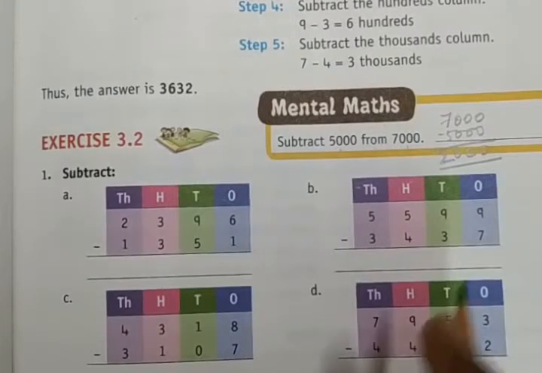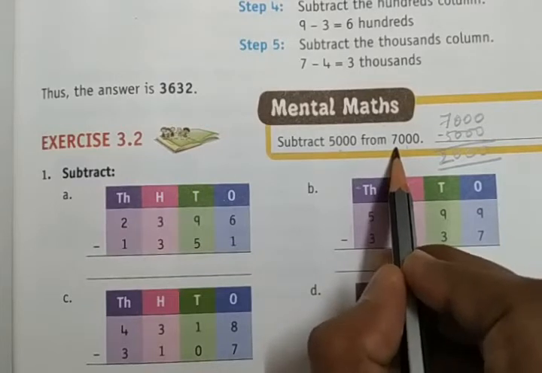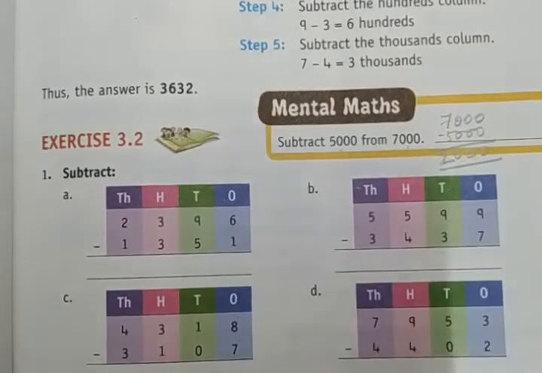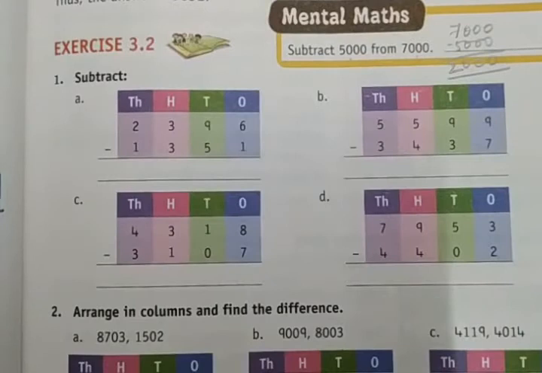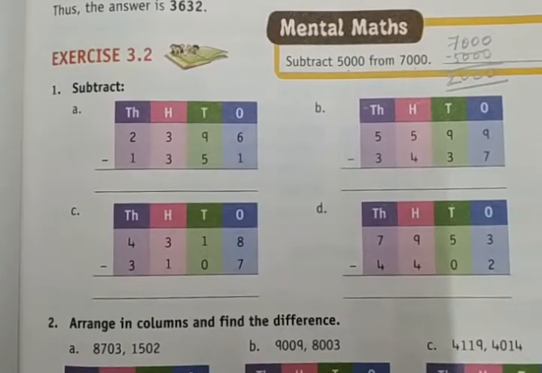Clear? So here you have to subtract only 7 from 5. This 2. Remaining 3 zeros will be there. That's it. So exercise number 3.2 means subtraction of a 4-digit number with a 4-digit number without regrouping. Without regrouping means no need to borrow.